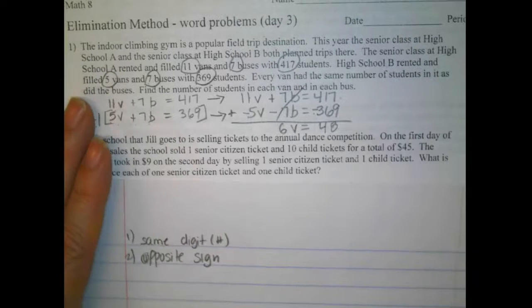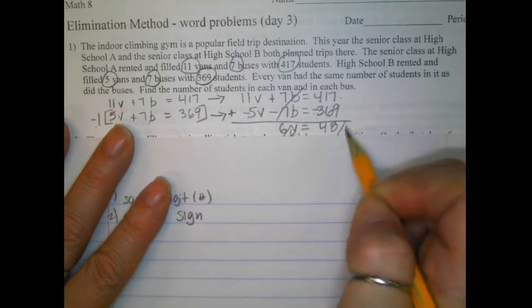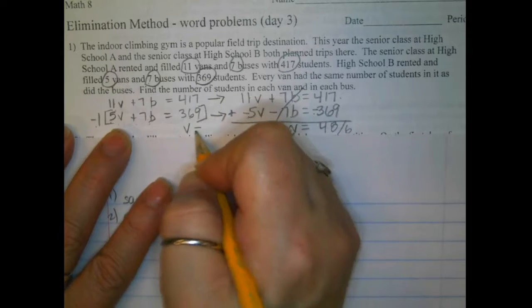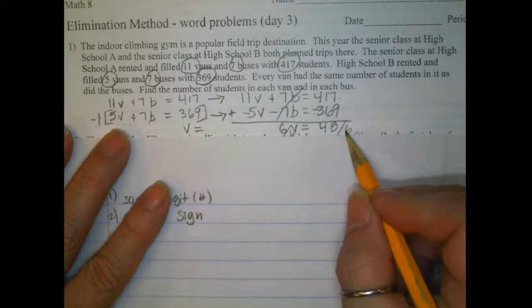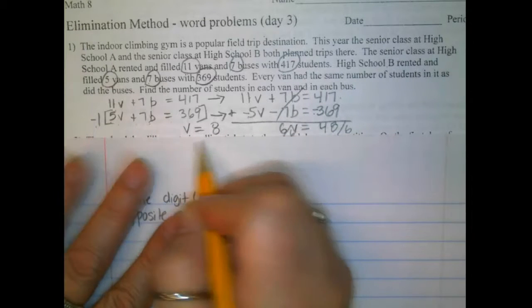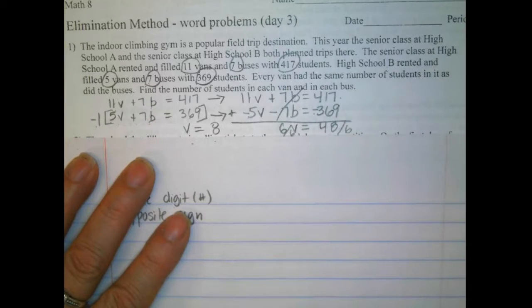I ran out of room. See, writing too big? So I'm going to go ahead and divide by 6 and divide by 6, right? So I'm going to get my answer over here. What does V equal? What's 48 divided by 6? 8. So there's 8 people in each van, right? But I don't know how many people are in the buses.